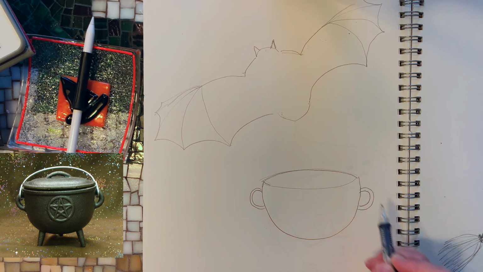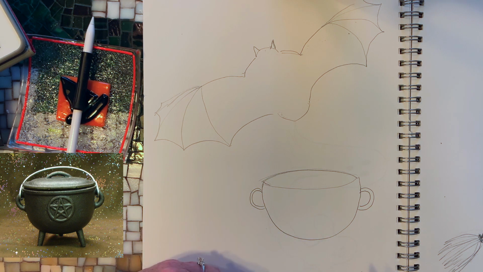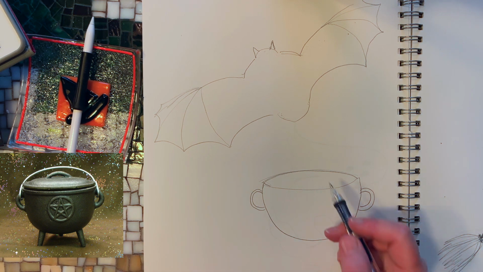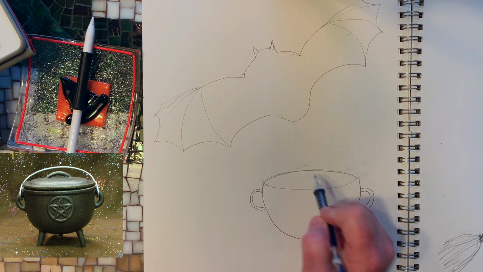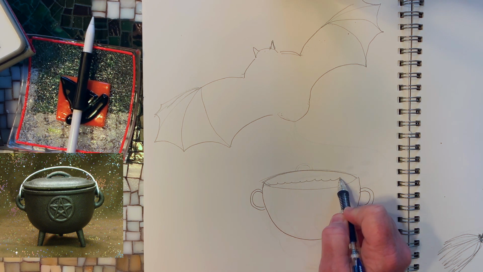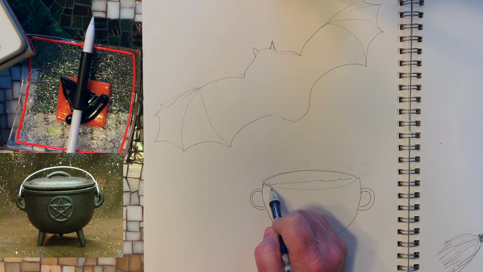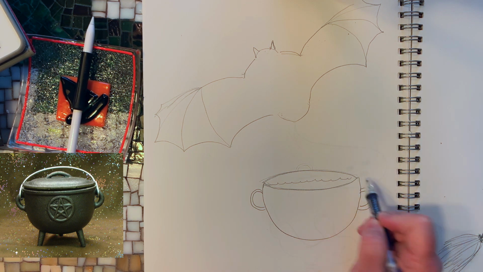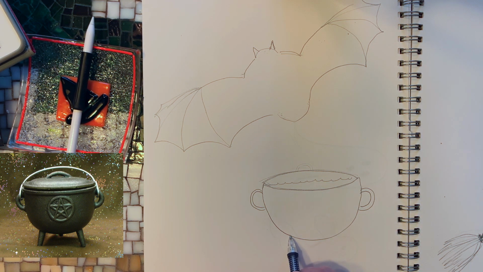It's up to you at this point. Do you want a lid on your pot? If you want a lid on your pot, you just make it a lid. If you don't, and you want stuff bubbling inside of it, this is where you will put it in. Okay, our cauldron has little legs.